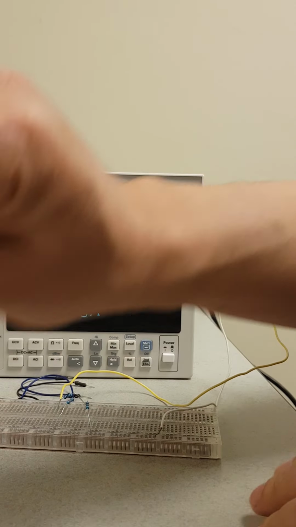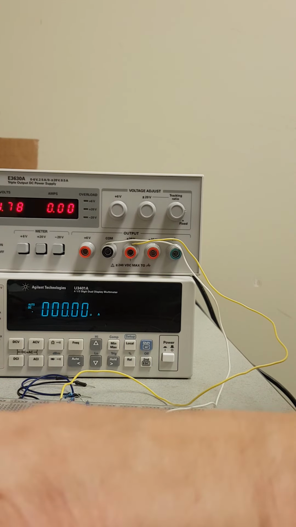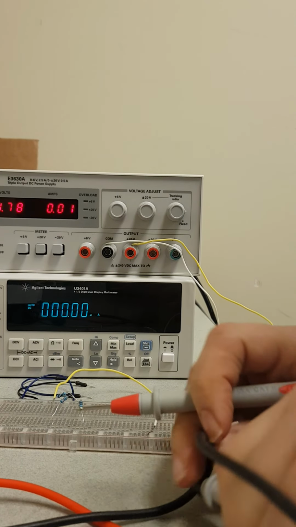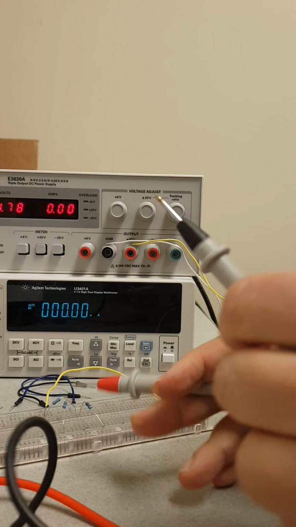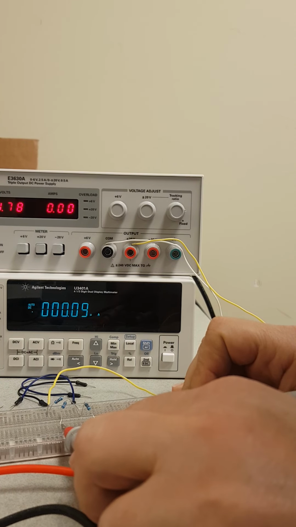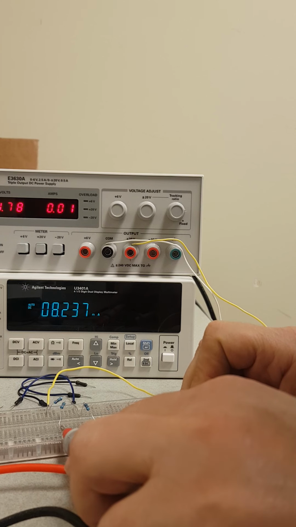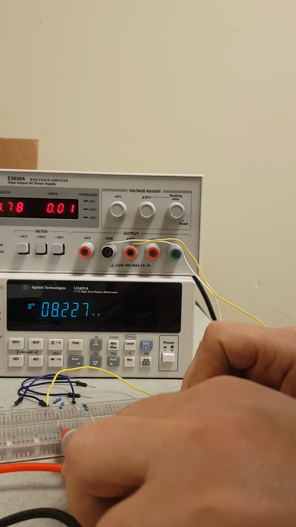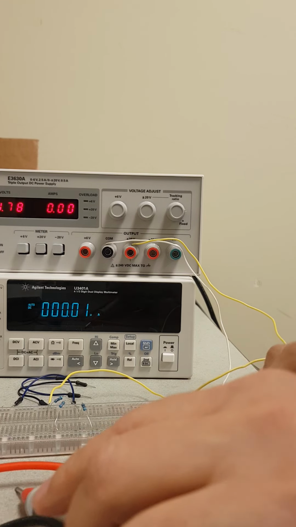Okay, and now I will measure this current at the bottom. So I will connect here. The current is around 8.2 milliamps, 8.2, 8.3 milliamps.